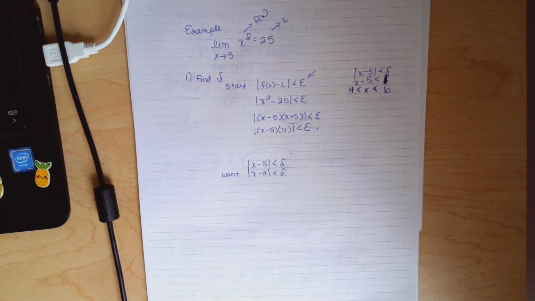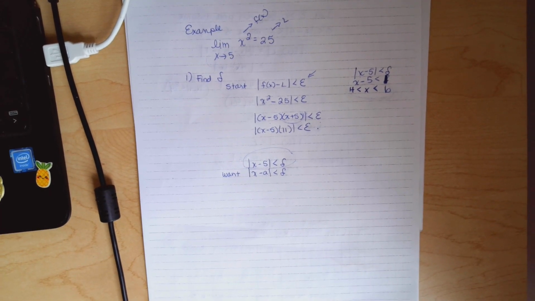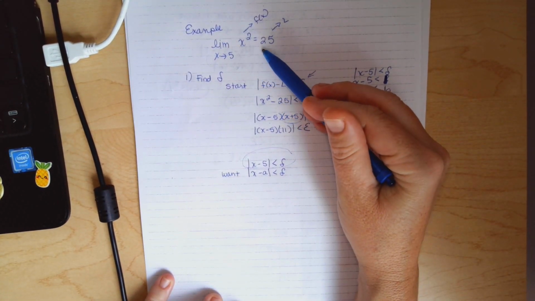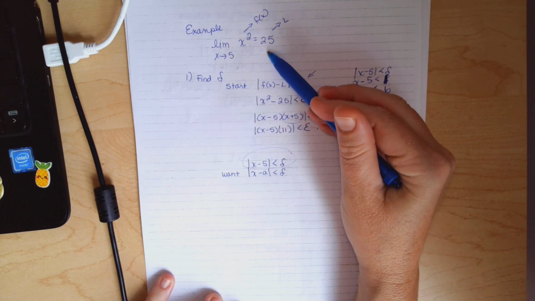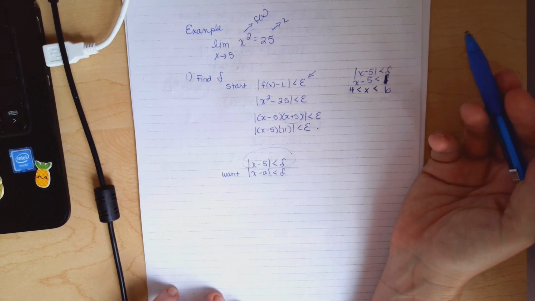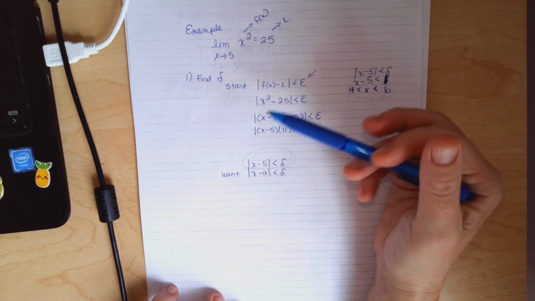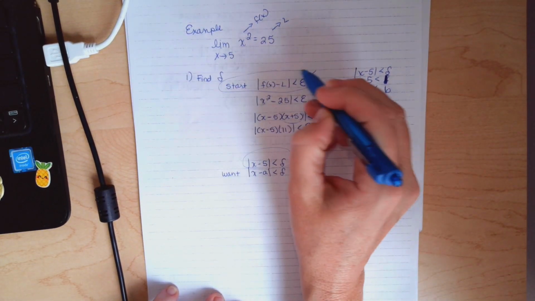they're less than that. If you're just tuning in for the first time, we are proving that the limit of x squared as x approaches 5 equals 25 using the epsilon delta definition of limits. And so the first thing we need to do is define delta. And we always start with this statement here.